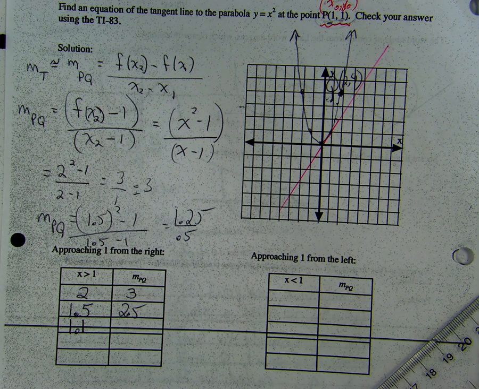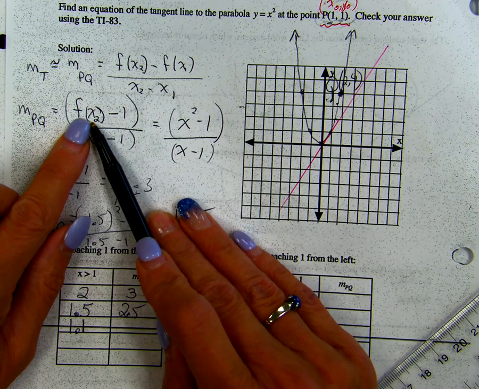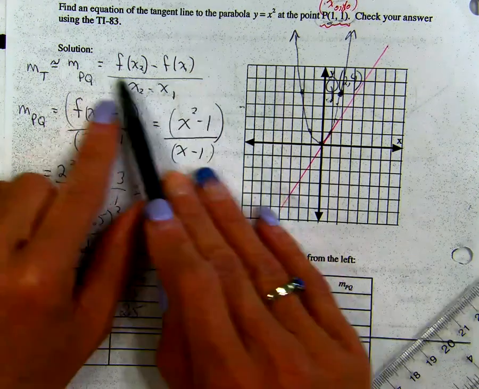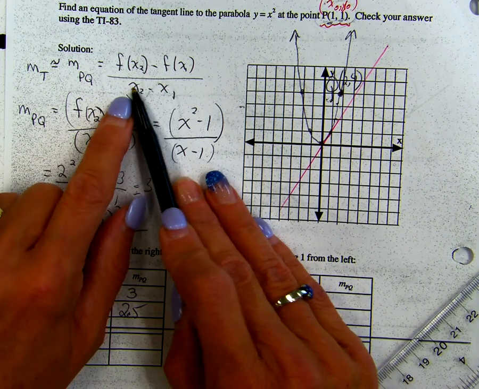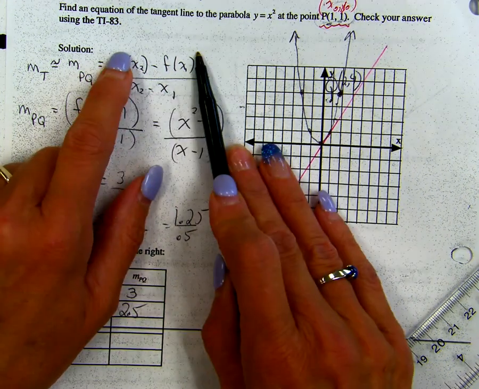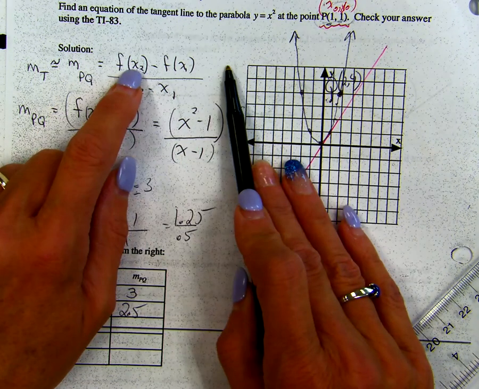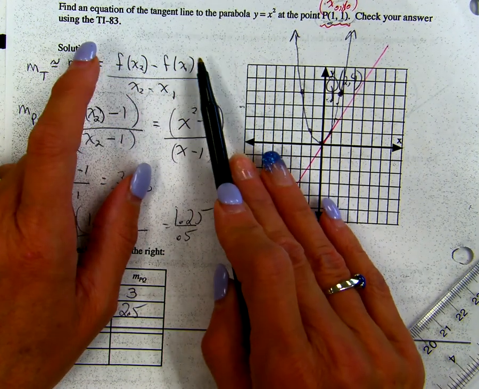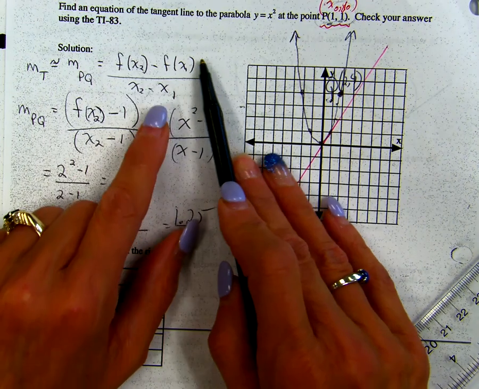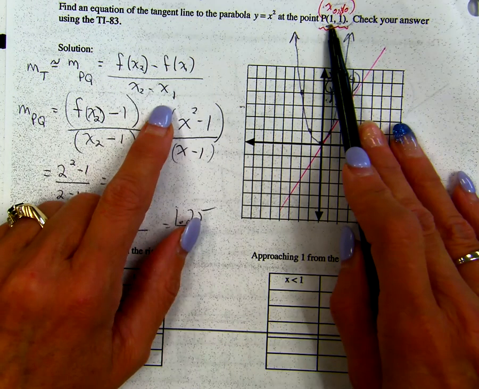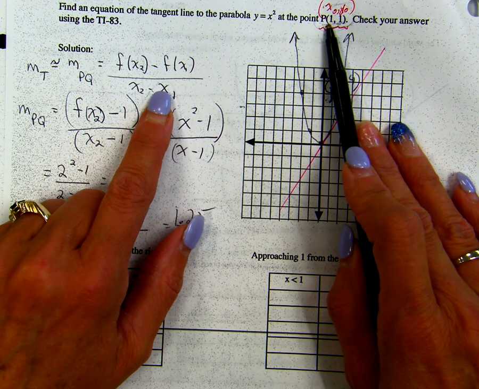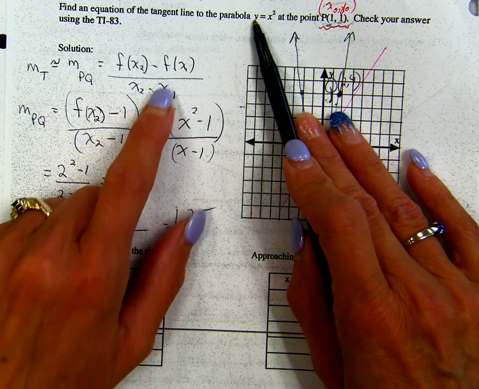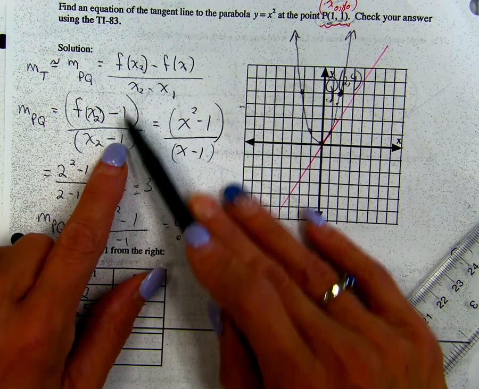Okay, I got it from here. Did you understand this step here? Okay, so finding the slope of the line, y2 minus y1 over x2 minus x1. We're good with this, even this f notation. Okay, so then if I'm looking at what is my x1, it's this point right here. Okay, so if x is 1, then y is 1. That's where those two came from.